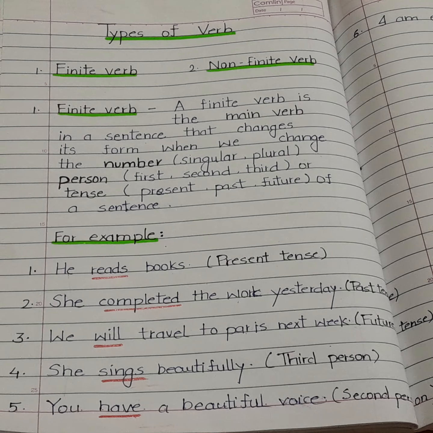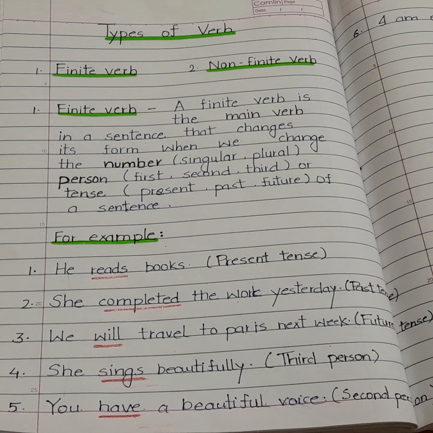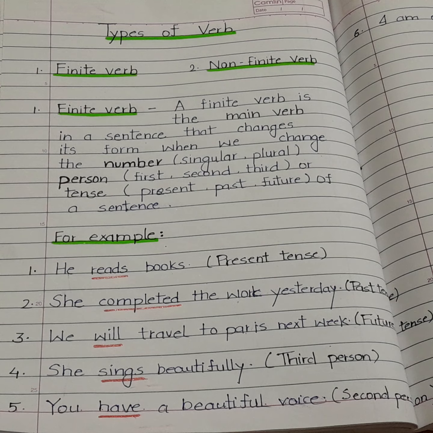Hello everyone. In today's video, I am going to tell you all about types of verb. There are two types of verb, finite verb and non-finite verb. In this video, I will cover what is finite verb, and then in the next video, I will cover what are the types of finite verb. So let's start with the definition of finite verb.